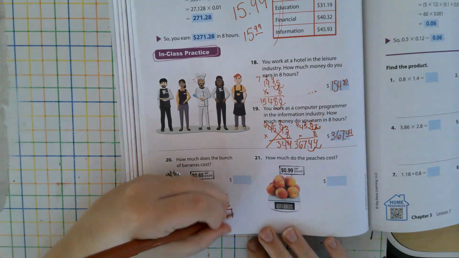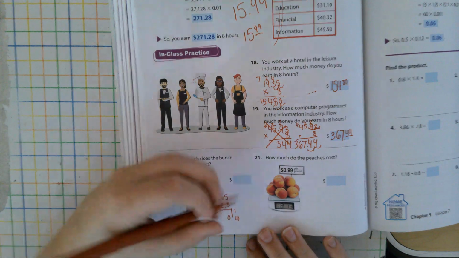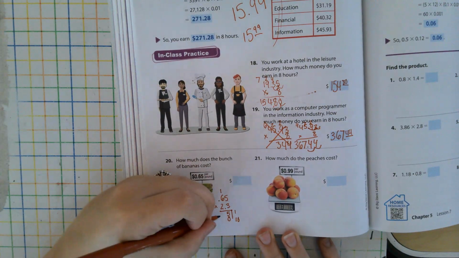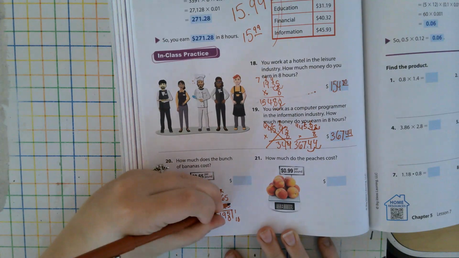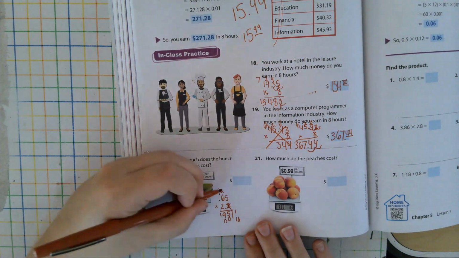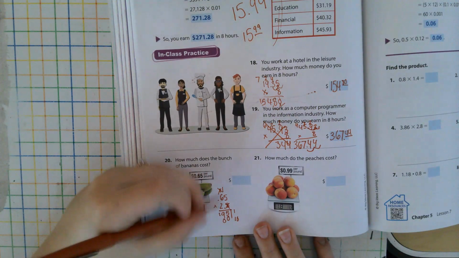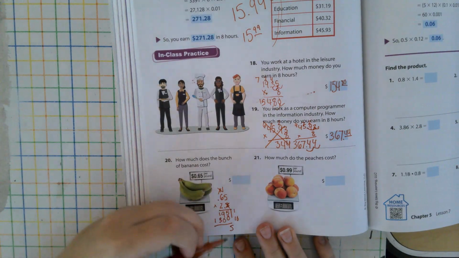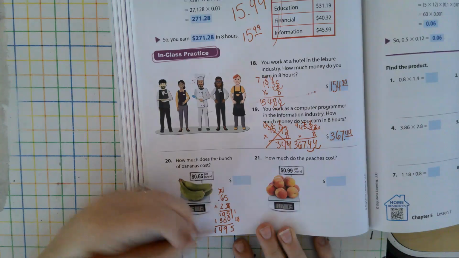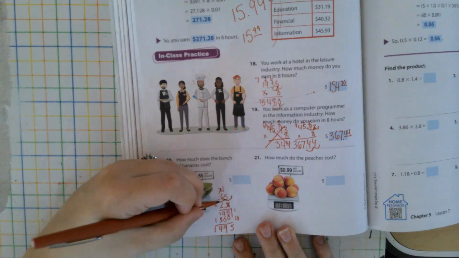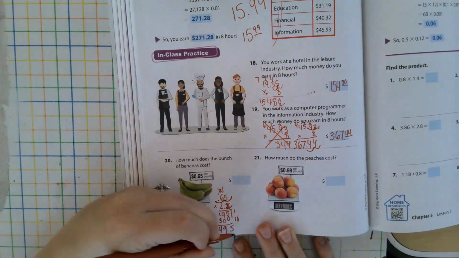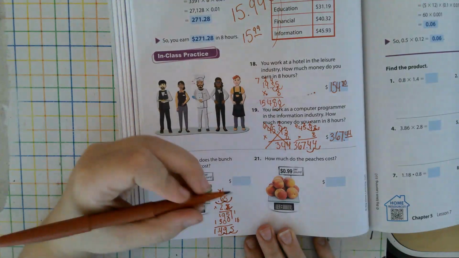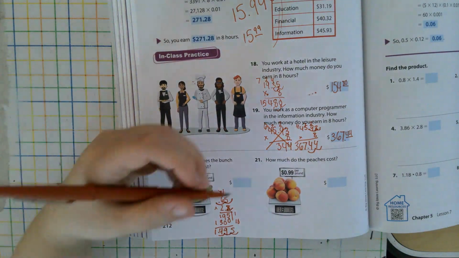I have my ones place, and my tens place has a placeholder 0. 5 times 3 is 15, carry the 1. 6 times 3 is 18, plus 1 is 19. Get rid of my ones place. 2 times 5 is 10, carry the 1. 6 times 2 is 12, plus 1 is 13. Stack them and add them. 5, 9, 4, 1. And then there are 1, 2, 3 swoops. So how much does the bunch of bananas cost?